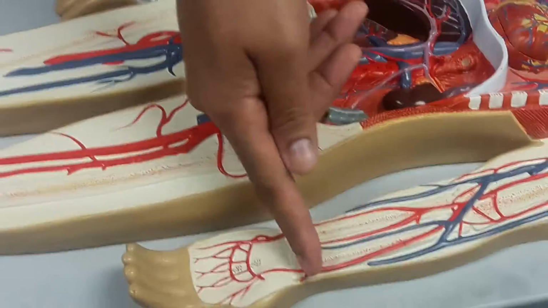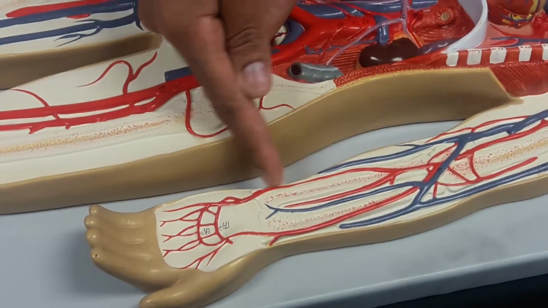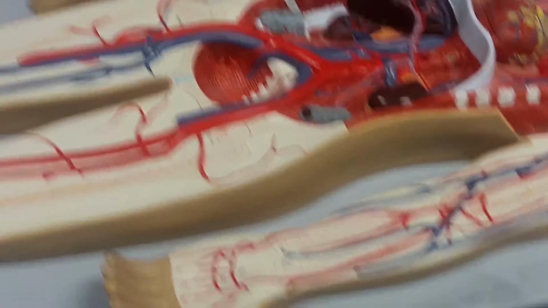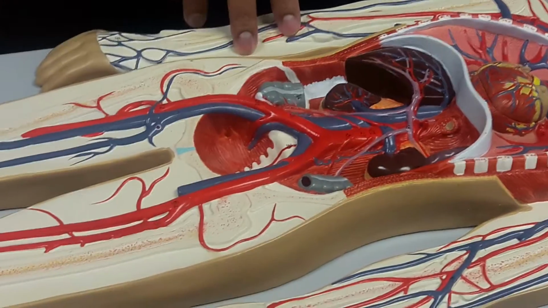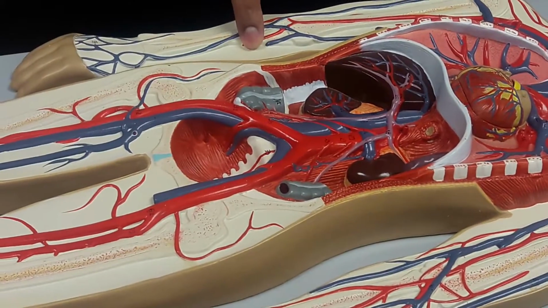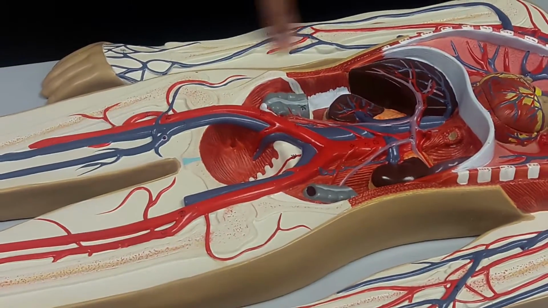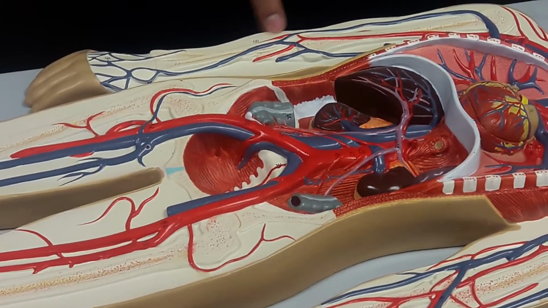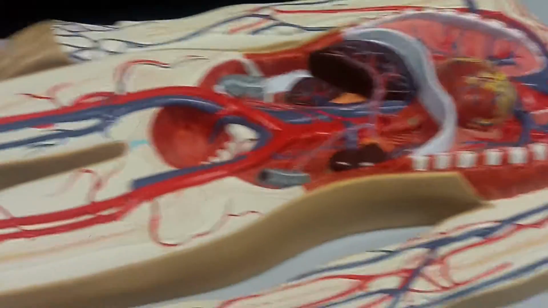Notice over here, the radial was on the lateral side, the ulnar is on the medial side. That's true. It's going to be that way, but when you pronate, turn your arm over, it reverses, okay? So notice the radial is now medial and the ulnar is now lateral, all right? So that's the upper extremity.